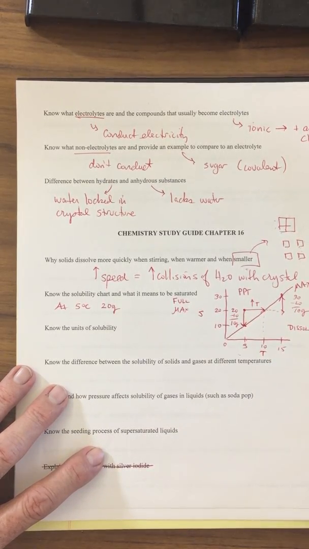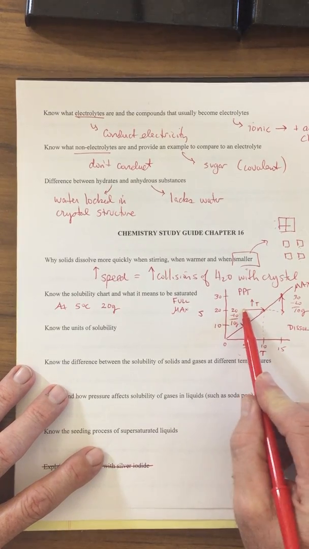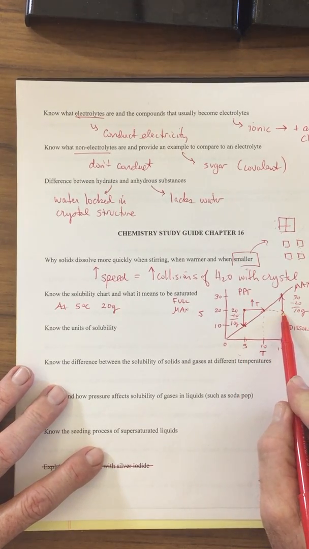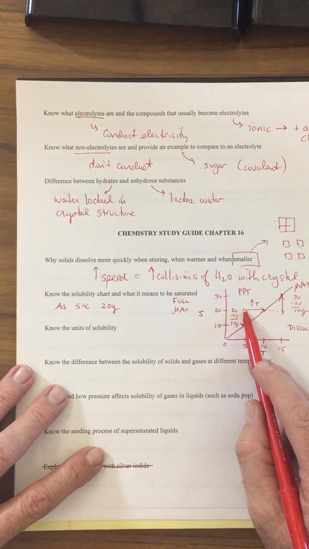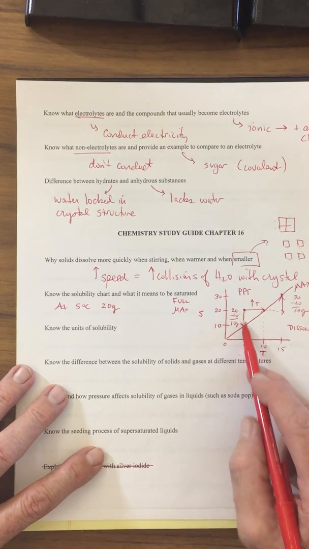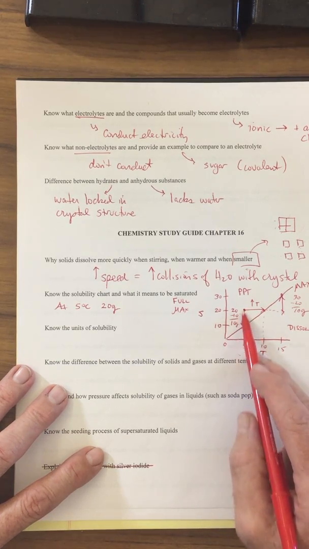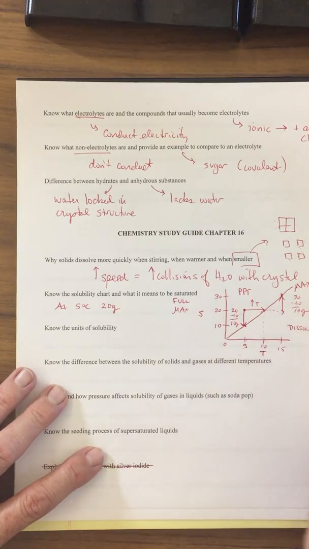So when you're above the line, you're precipitate. When you're below, you're dissolved. If you're above, do the difference of those. That will tell you how much precipitate is formed. If you're below, that tells you how much that you can add.